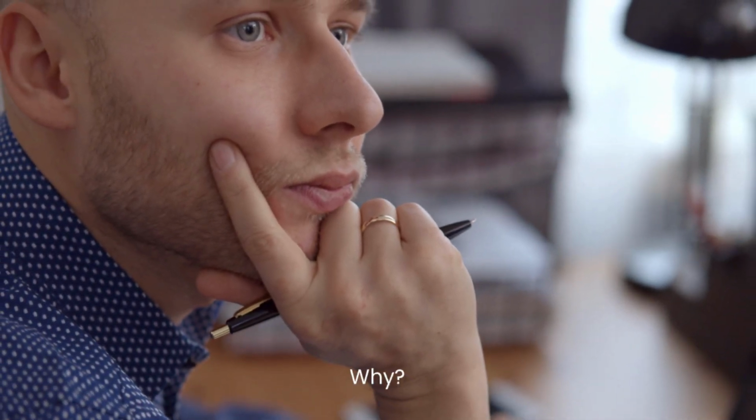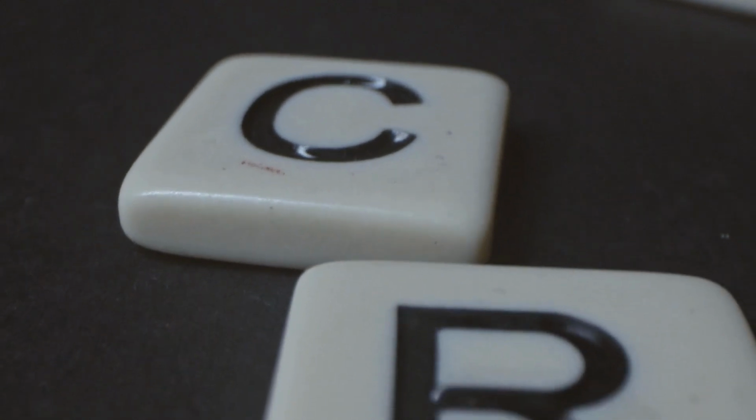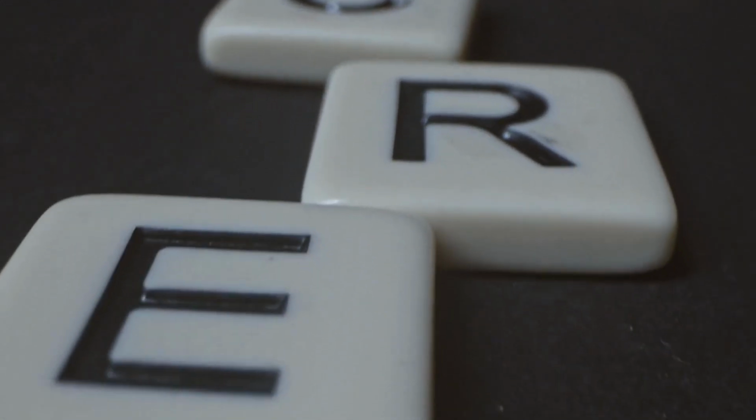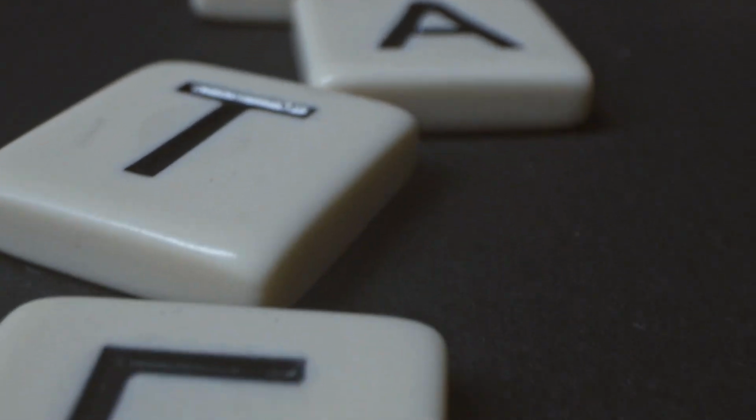Now, why is it important to check for isograms in code? Well, sometimes we want to make sure that a word is unique and doesn't have any duplicate letters. For example, if we are making a game where the player has to guess a word, we want to make sure that the word they guess is a valid isogram.